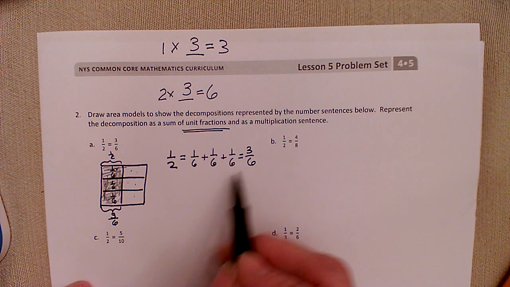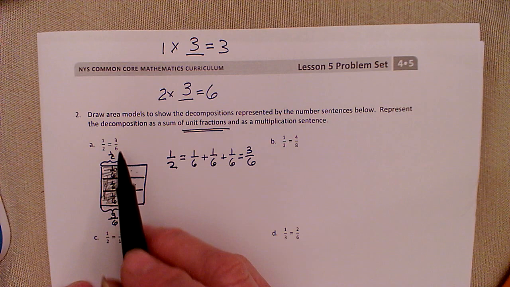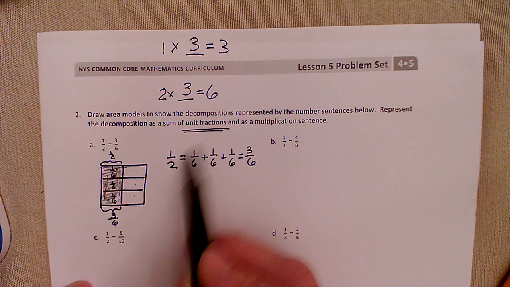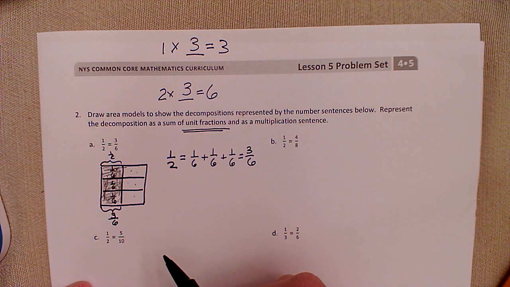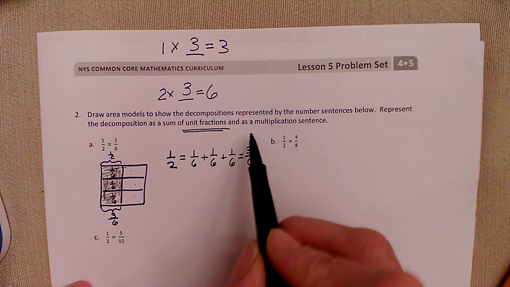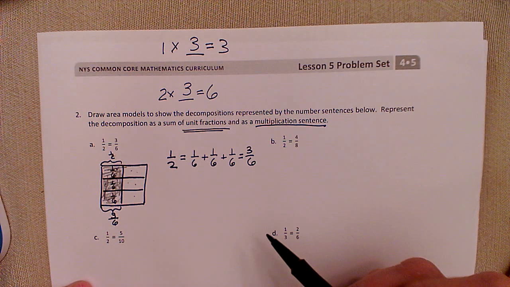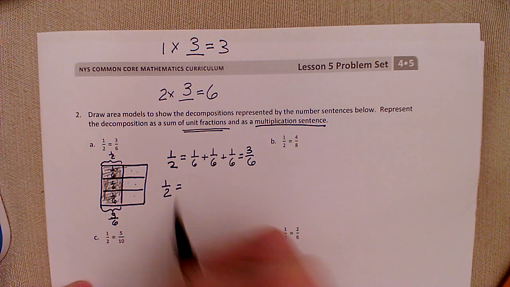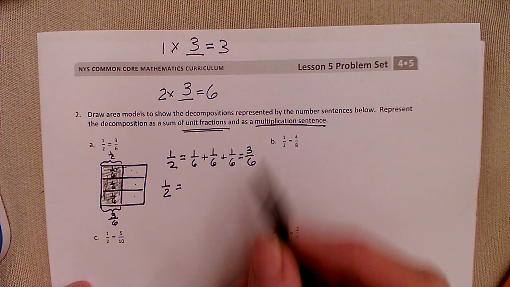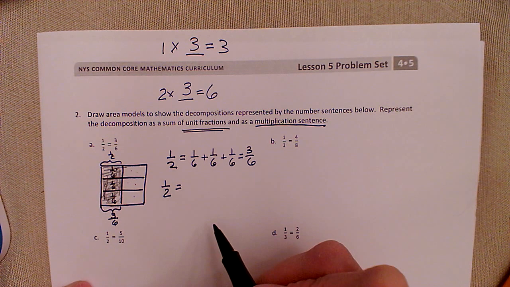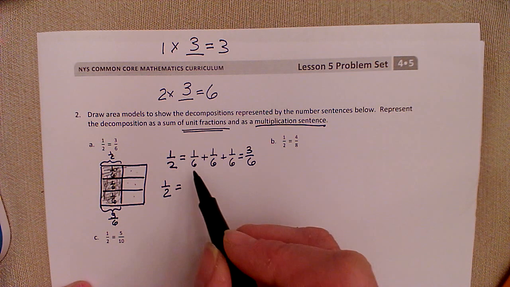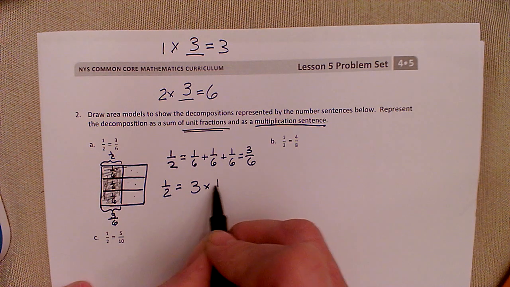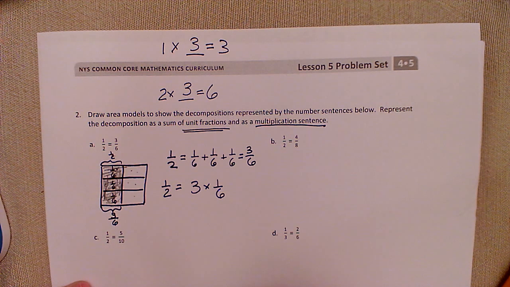So that is how we're going to show or represent the decomposition, so pulling apart of that 1/2 into 3/6 using my unit fractions. Now, the other thing they want us to do is show it as a multiplication sentence. So again, I'm going to start by showing what we started with, which was 1/2. And then I'm going to show that I added 1/6 3 times. And since I'm adding 1/6 3 times, I could just say 3 times 1/6.